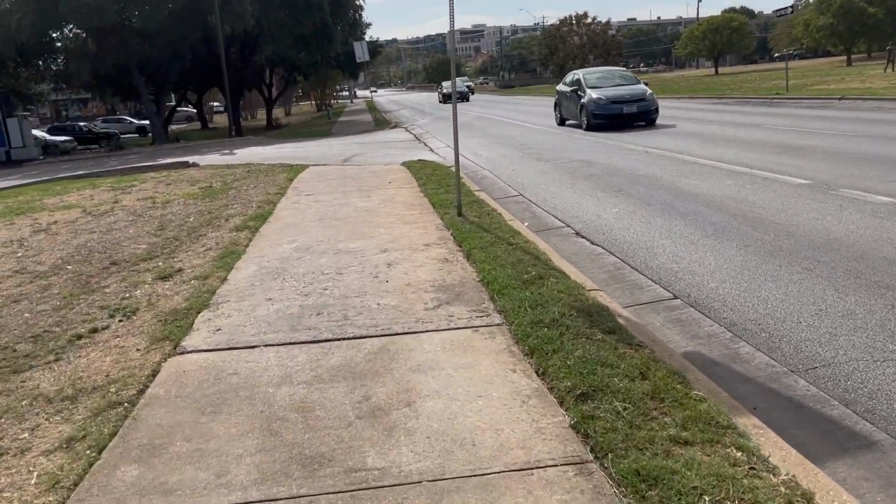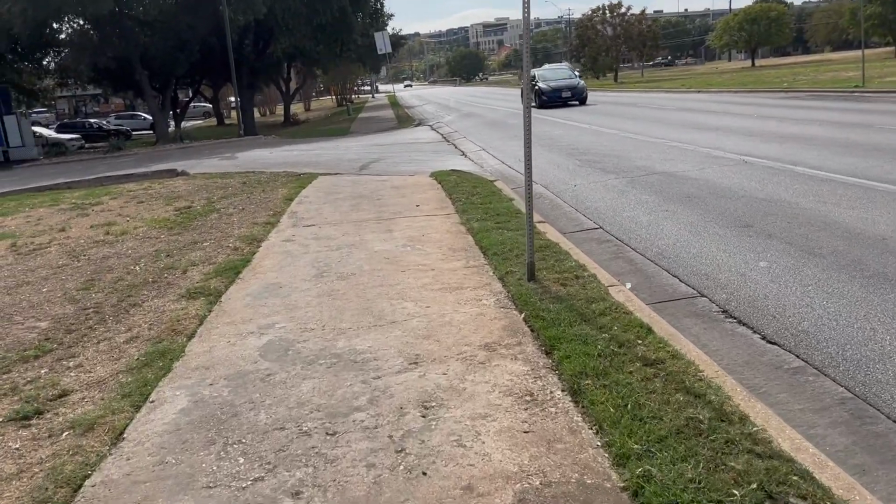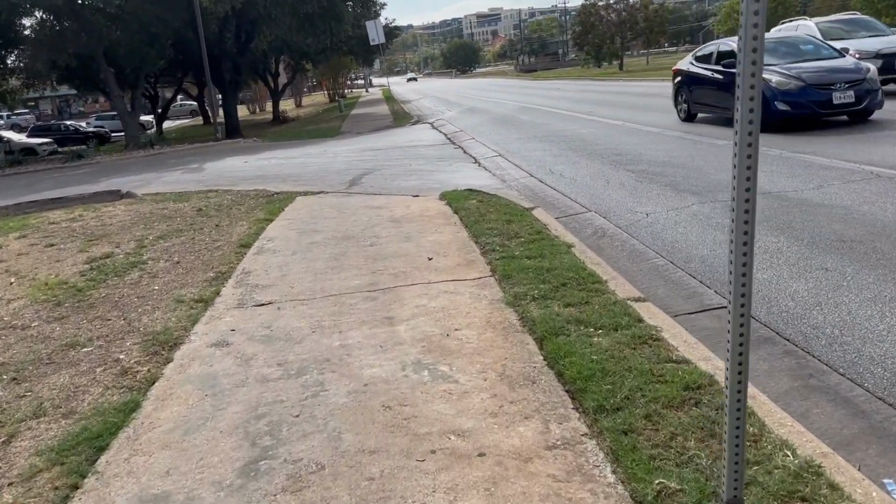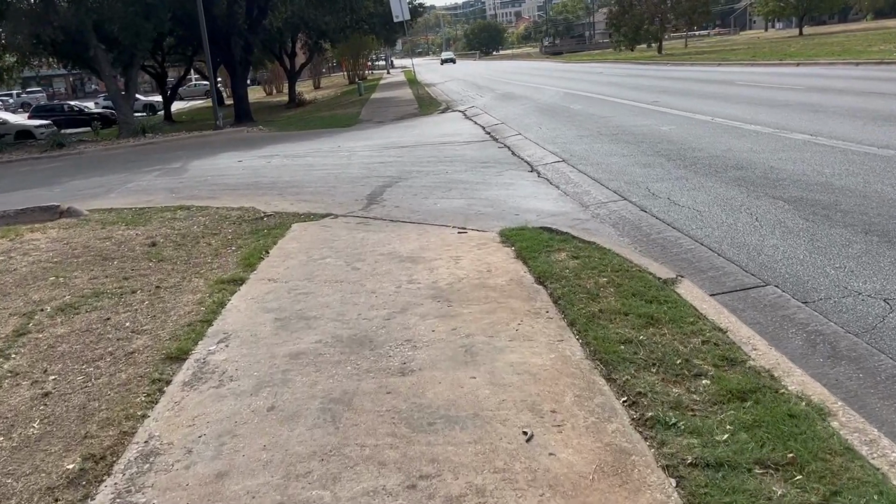The group that's going the other way has a pedestrian hybrid beacon. So we'll see if they pick up on that. Those are very useful.